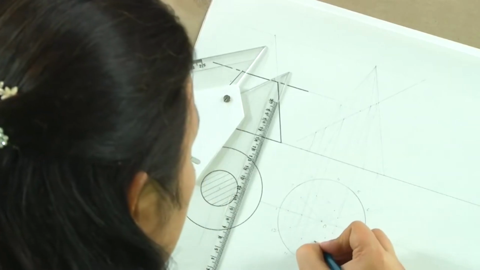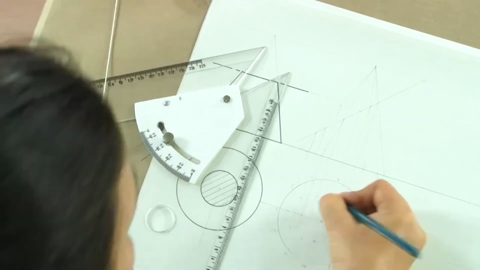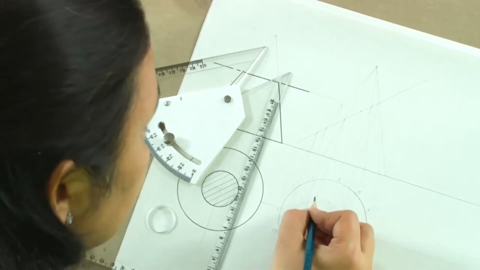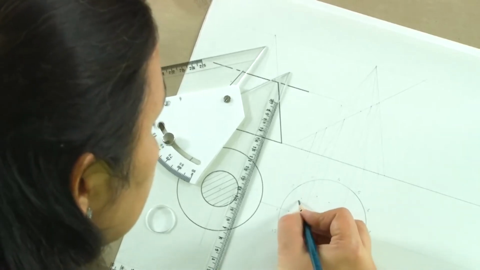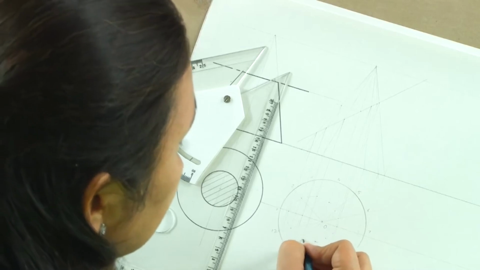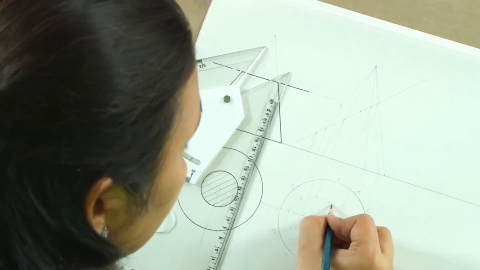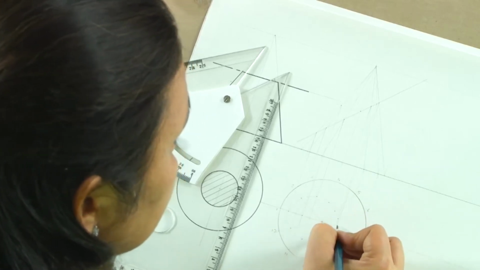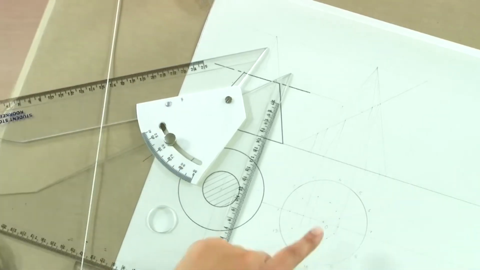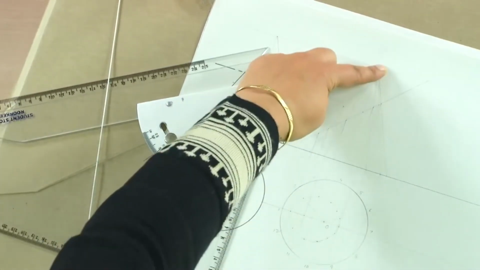So, these are the remaining 2 points. If we see it from the top, this will be appearing as a distorted ellipse. So, that is the shape that we are getting here, and the apex is chopped off.